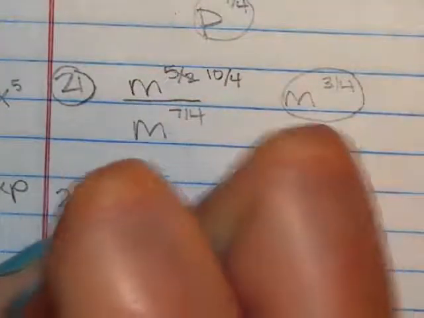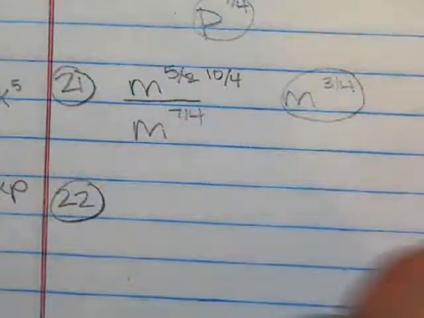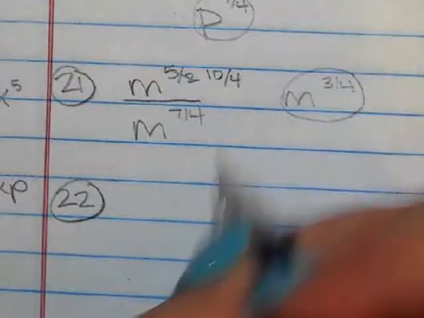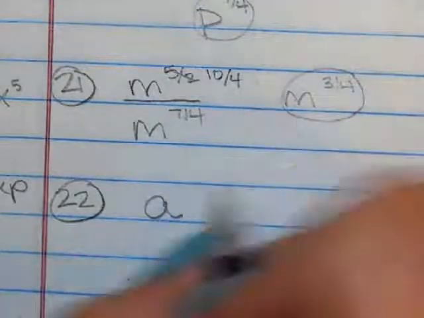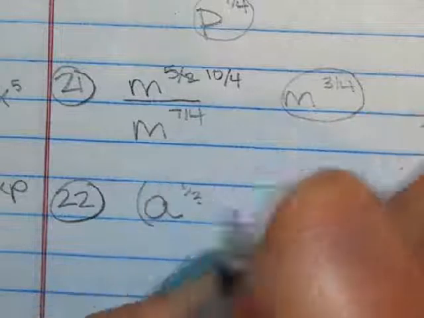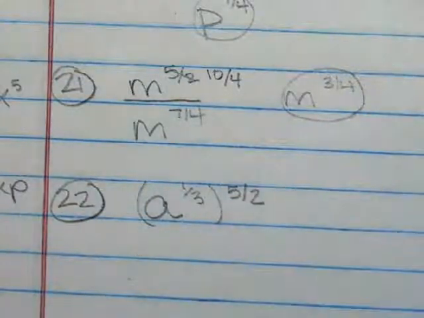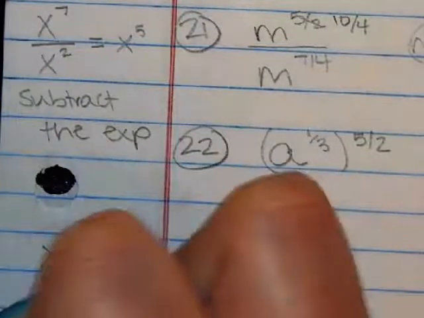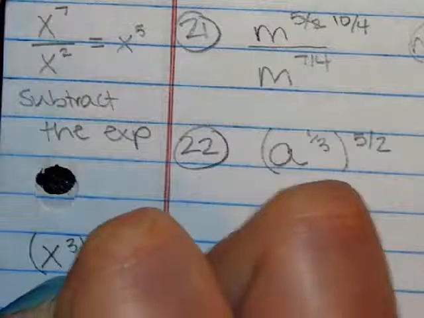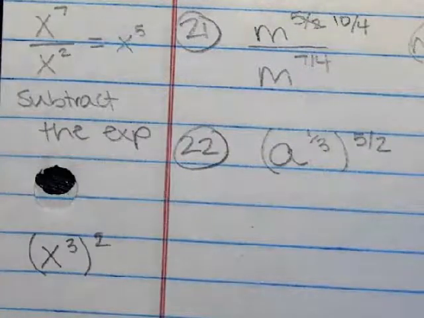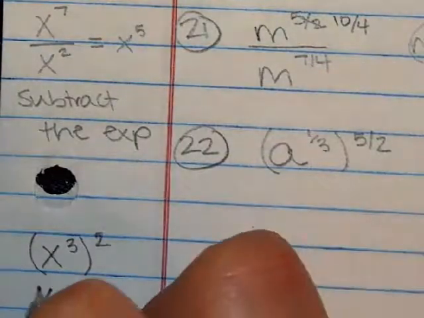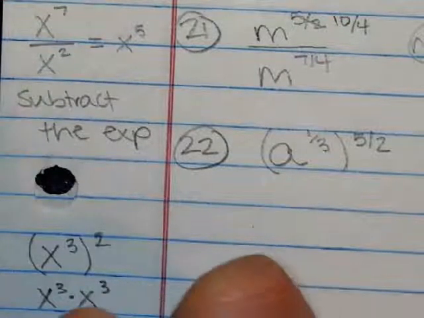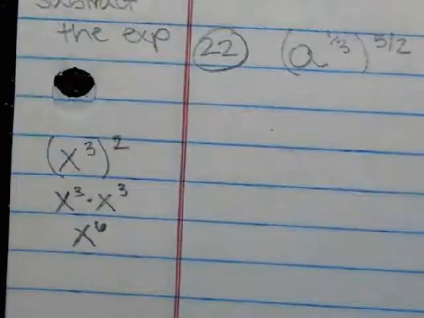All right. A to the 1/3 to the 5 halves. Off to the side, we're going to write x to the 3rd squared. Okay. So this is like saying x to the 3rd times x to the 3rd, which is x to the 6th. And so what's the rule? Yeah, you multiply your exponents. You multiply the exponents. Okay.